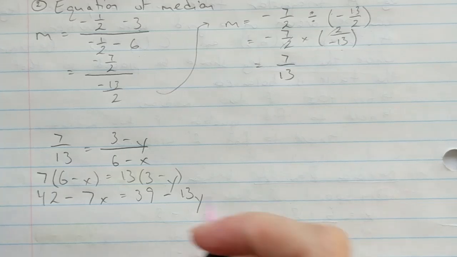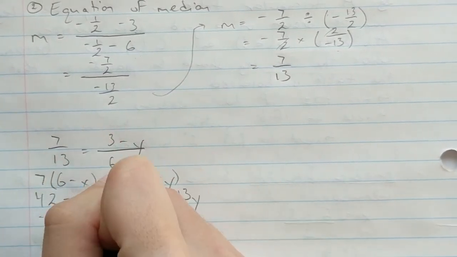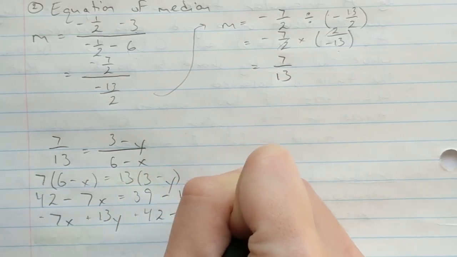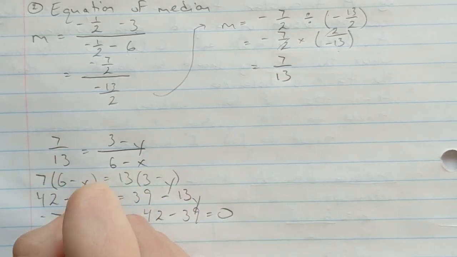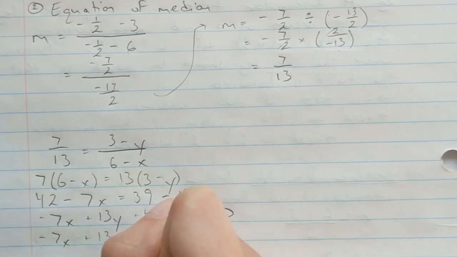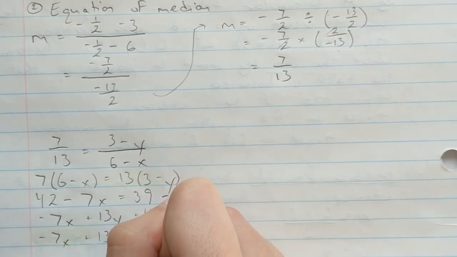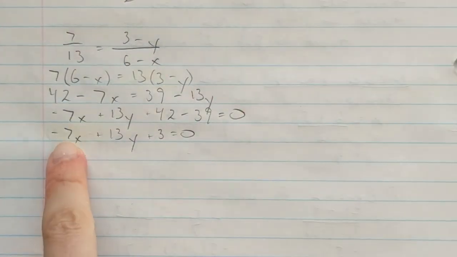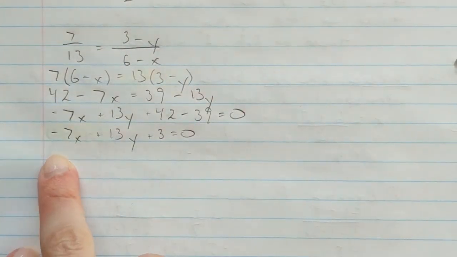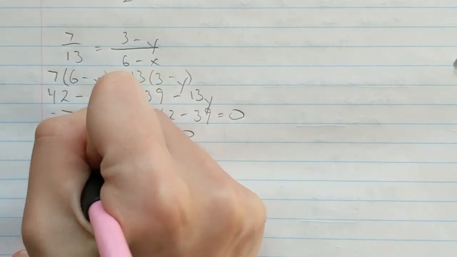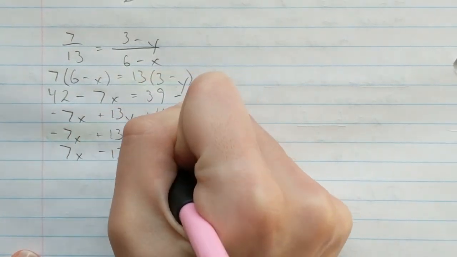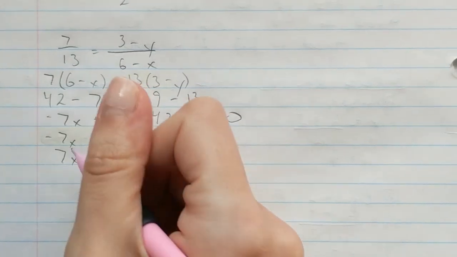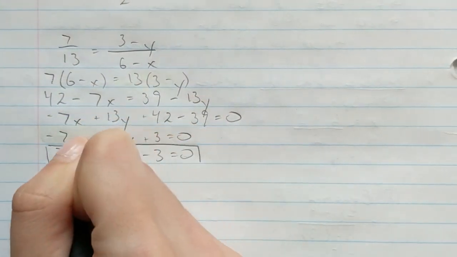Let's go ahead and put everything on the left-hand side. Negative 7x plus 13y plus 42 minus 39 is 0. Collect my like terms. Plus 3 is 0. And once again, we want our standard equation of our line to have a leading coefficient that is positive. So I'm going to swap my signs here. 7x minus 13y minus 3 is equal to 0. That is my second equation here.